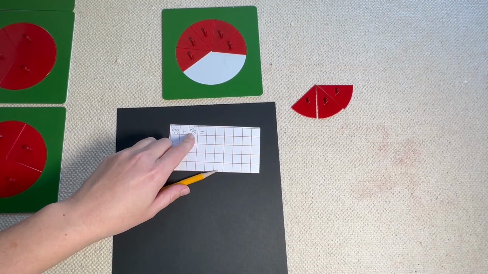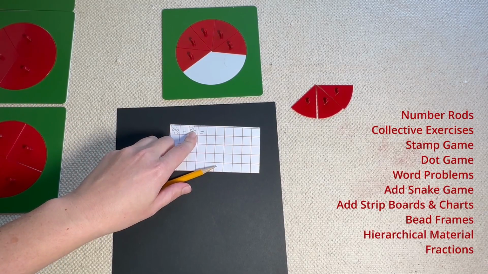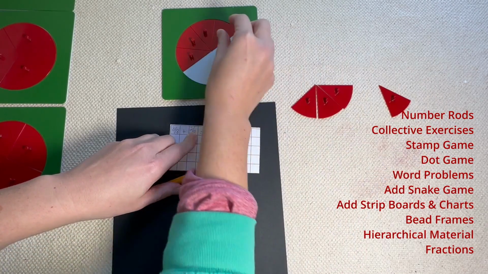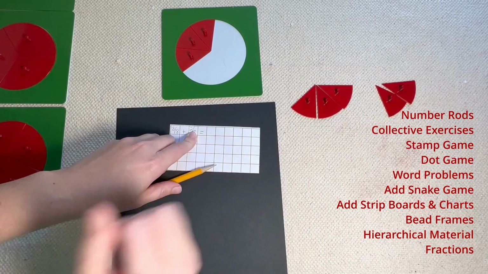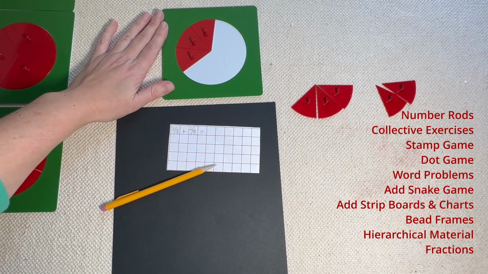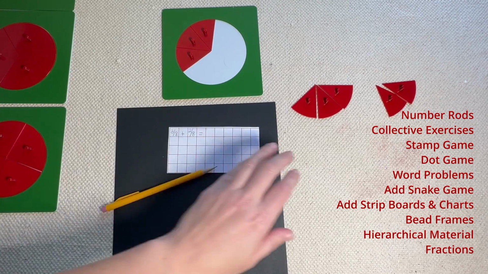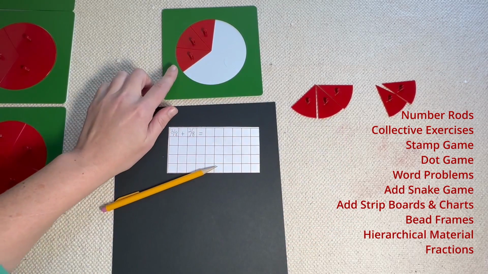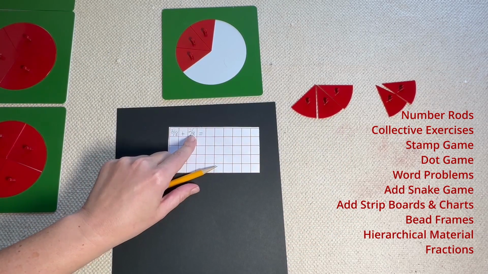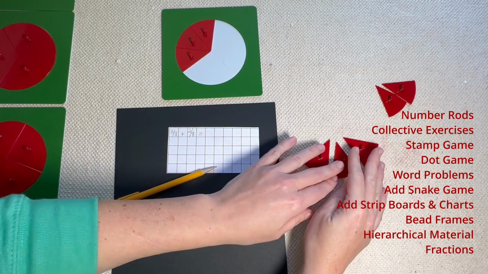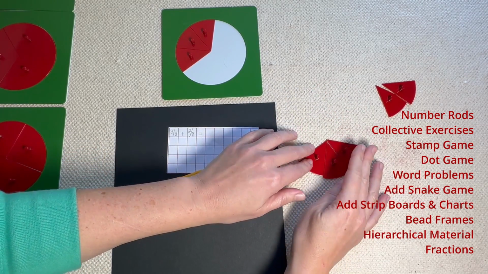So this is what I have for my albums. We're going to start with those number rods. In the extension lessons, there's going to be that sensorial impression of addition, and we're going to show them how we can manipulate the number rods to do addition. But then that very first formal lesson is going to come into the collective exercises. And then we're going to move through the stamp game. We'll go through the dot game and word problems, and then we're going to get into the exploration and memorization of math facts with the addition snake game, the strip boards, and the addition charts.